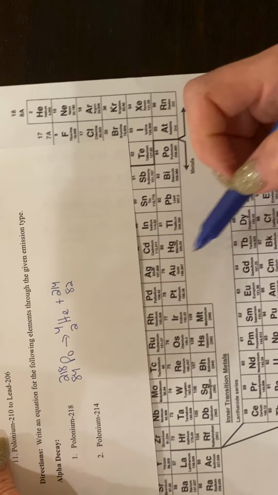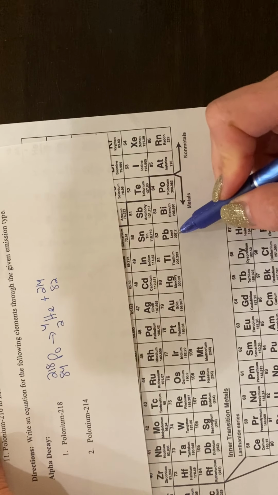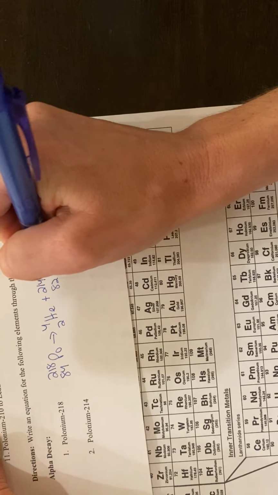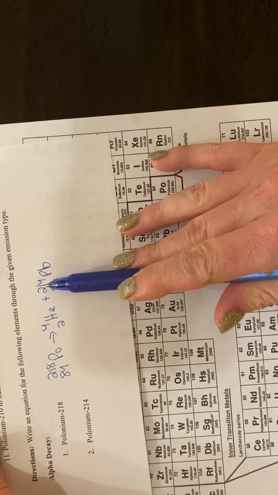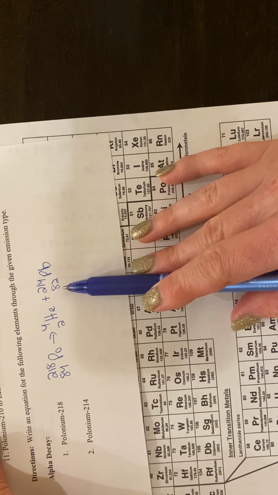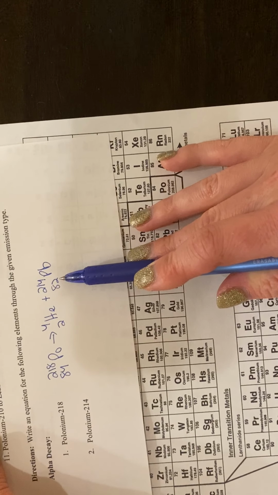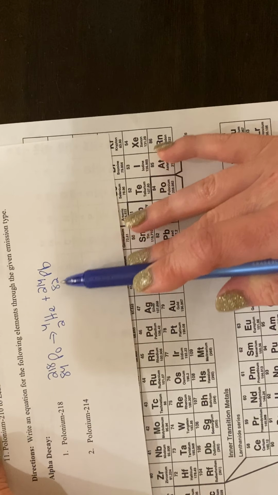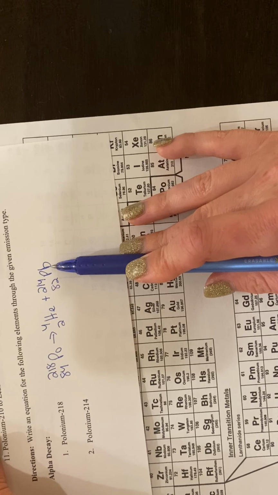We need to find out what element has 82 protons, which is lead. We are not so much going to check our mass because our mass just tells us what our isotope is, but there's only one element that has an atomic number of 82, and this is the number we want to check when we're deciding what element it is breaking down to.